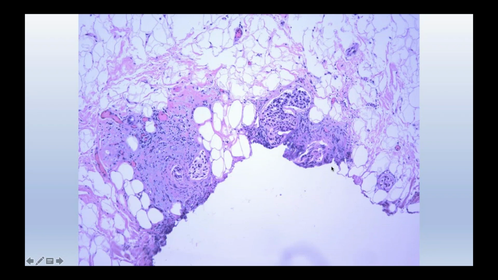This is some cautery artifact. As the surgeon cuts, they will use cautery or burning to stop some of the vessels from bleeding, and that's further evidence that something is at a margin, that we see this burning artifact. So this would get reported as a positive margin.